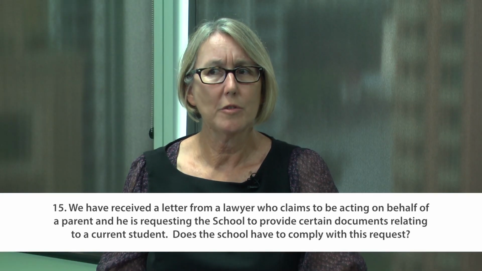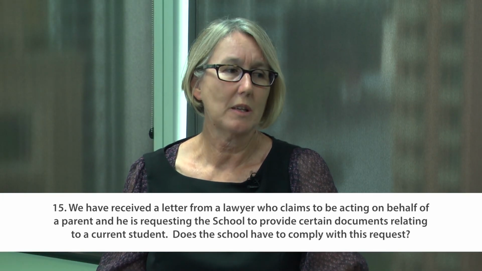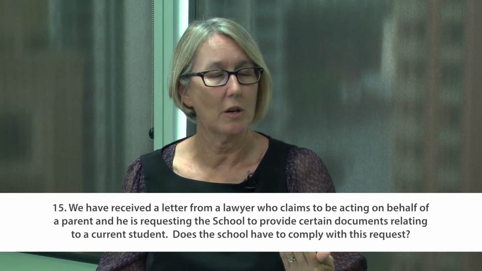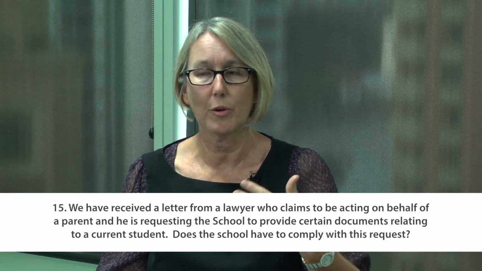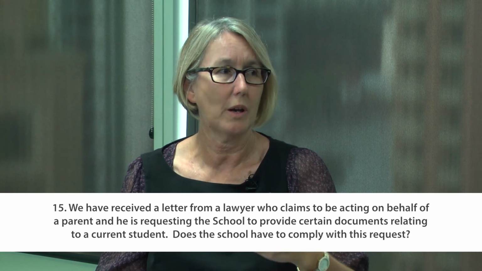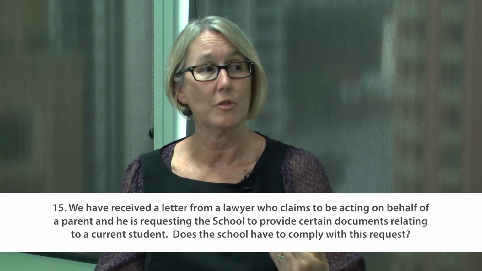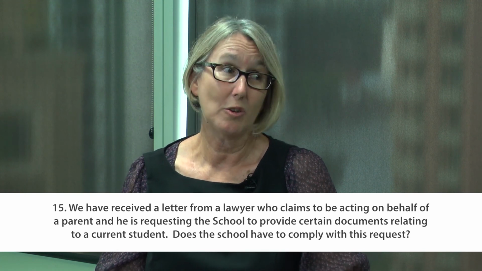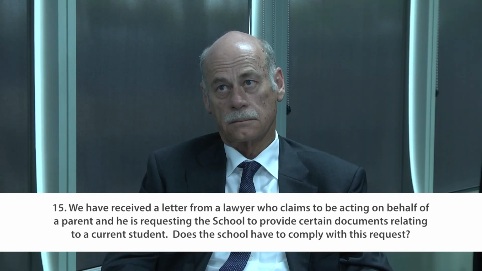So am I hearing you say that if a school receives a letter from a lawyer, if they then make sure the other parent is aware of it, that they should probably not process that within the next 24 or 48 hours? There's obviously a period of time you're allowed to process that before you're not deemed to be not complying with that request?